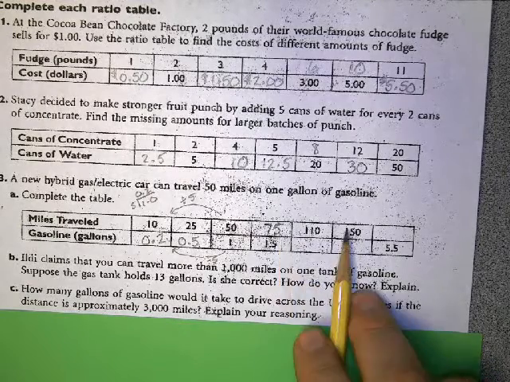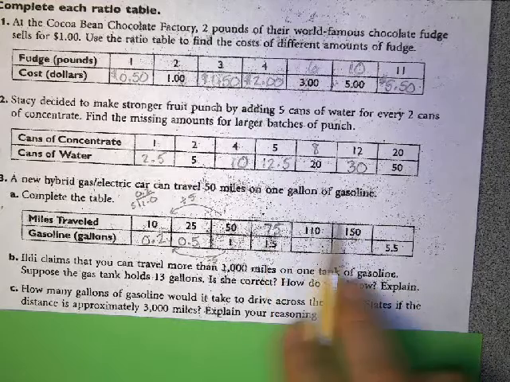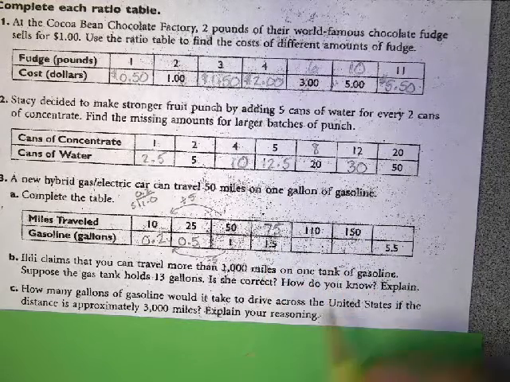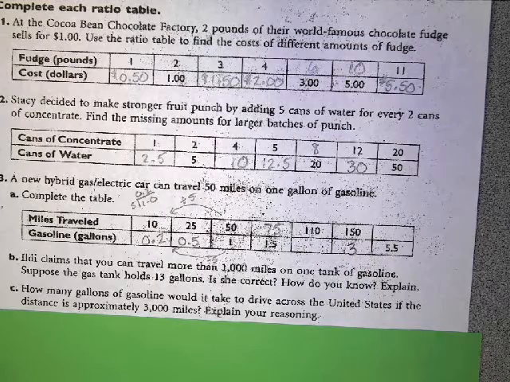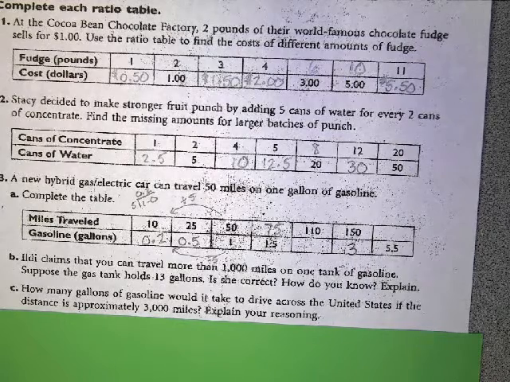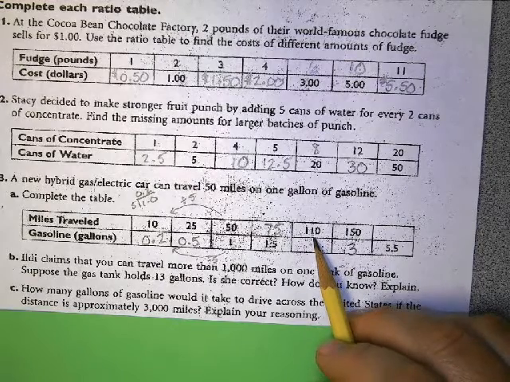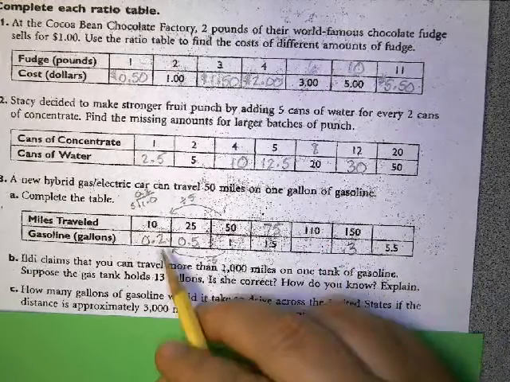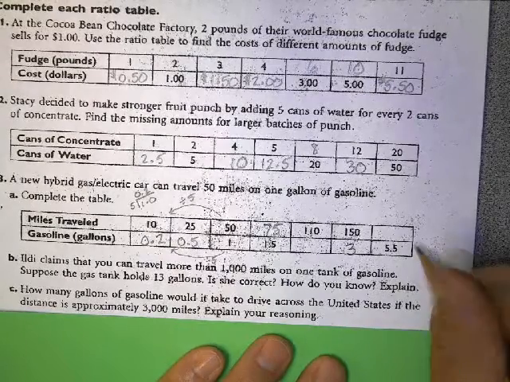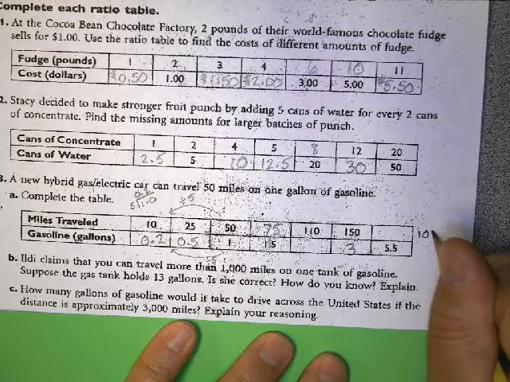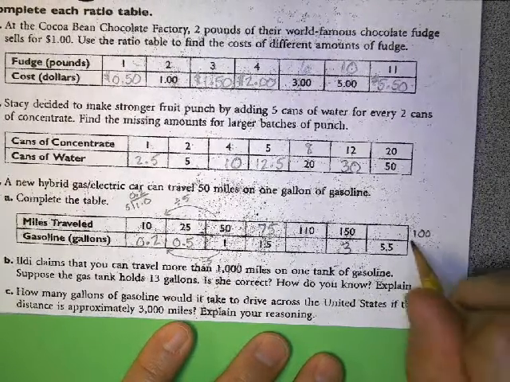I know that 150 is twice 75, so I'm going to use that to help me. So I'm going to double this to get double 75 to get there. So I'm going to double this one, and that's going to be 3 gallons of gas. Now 110 looks a little goofy to me right now, so you know what? I see a 10 over there, and that's helpful.